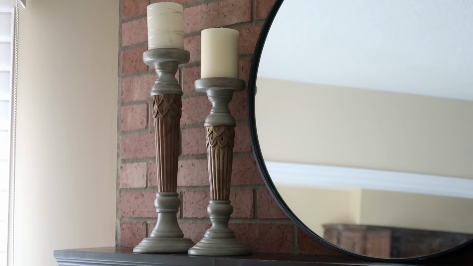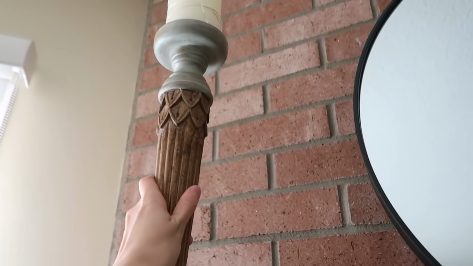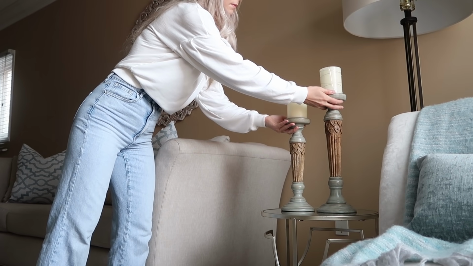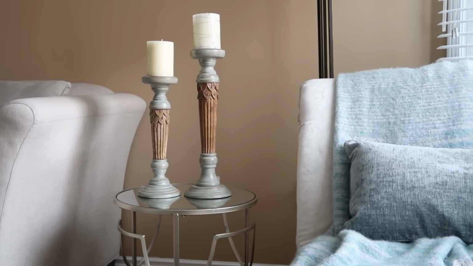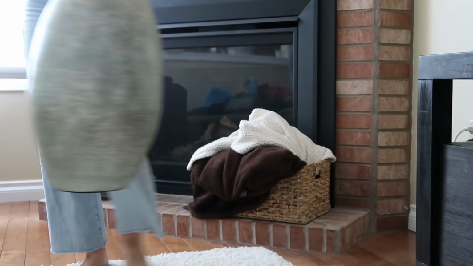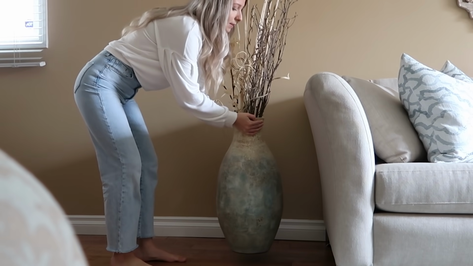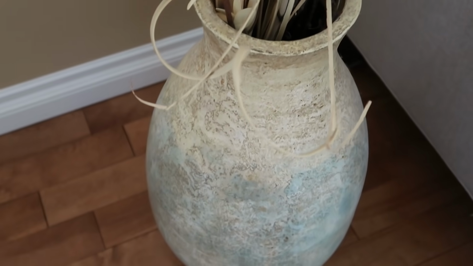I like to do this with throw pillows, accents, wall art. By switching them up from room to room, it really makes a huge difference and it helps give a whole new look to another space. I like to do this every few months, go around the different spaces, shop from different rooms of the home, put things in new areas, and it just makes the space feel new and exciting again.